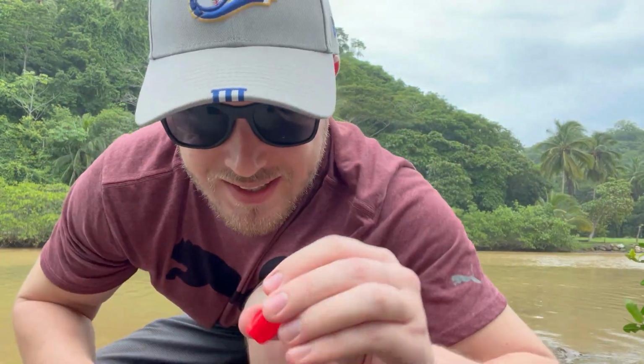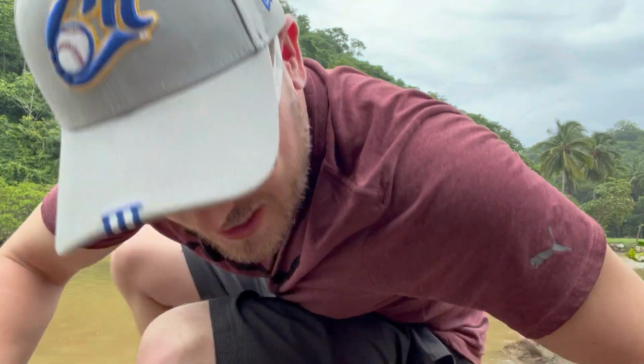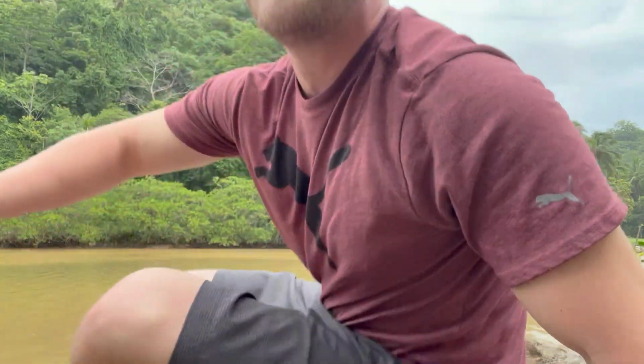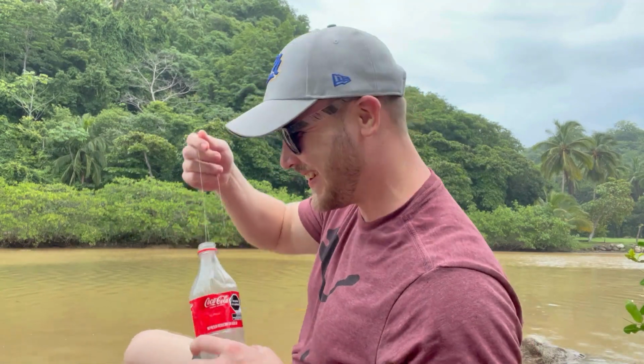So let me show you guys the setup. It's the iconic bottle and a line. I've got to set up this camera somewhere so you guys can enjoy my fishing. I met a couple guys here yesterday. There were four of us fishing right here. None of us caught anything, but the other guys were having lots of luck. Oh, this is so much fun.